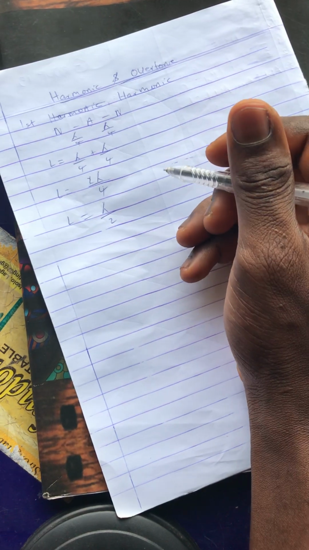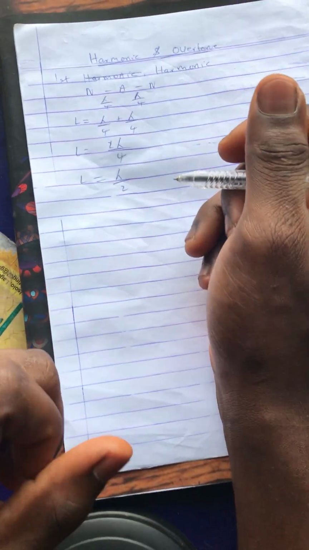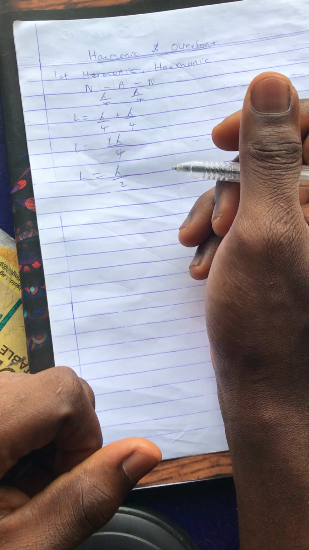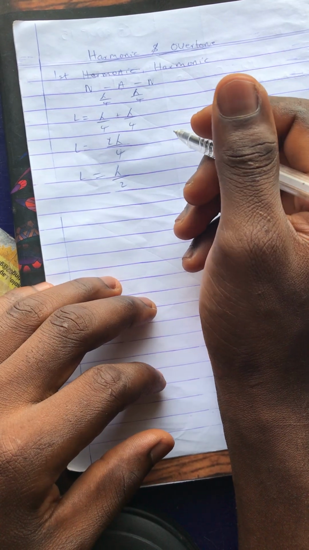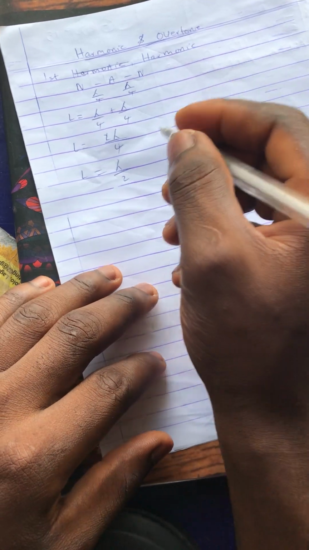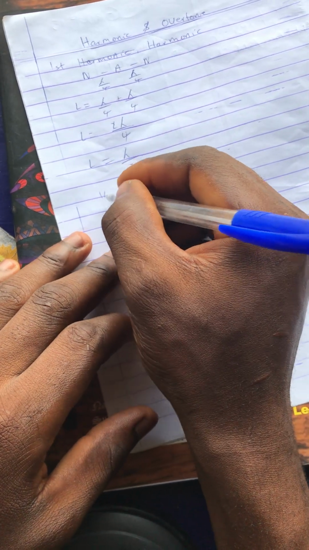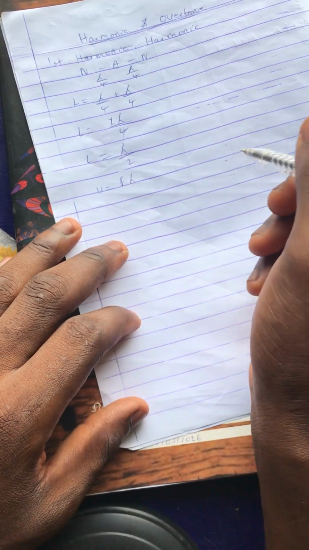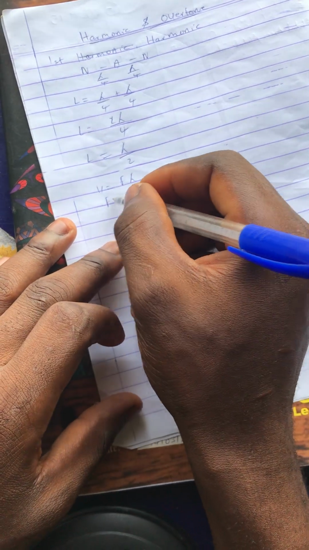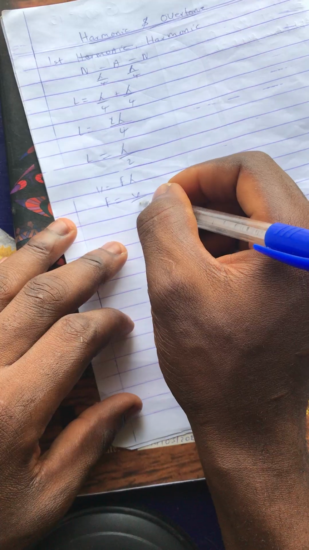Now let's substitute this for our fundamental frequency. You know that V is equal to F times lambda. If you make F the subject of the formula, F is equal to V over lambda.